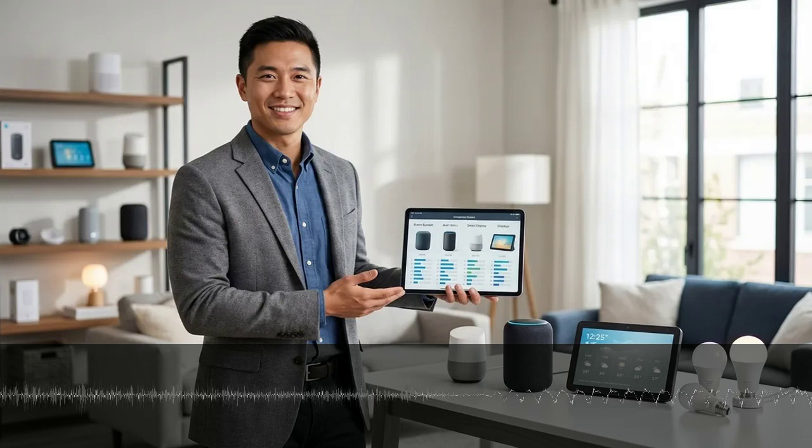I've seen homeowners buy 3 different smart locks before finding one that actually integrates with their security system. Smart device comparison prevents that waste by forcing you to validate compatibility before the purchase, not after the return window closes. Now let's talk about how this actually works in practice.